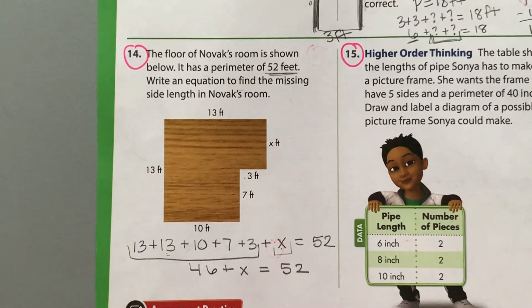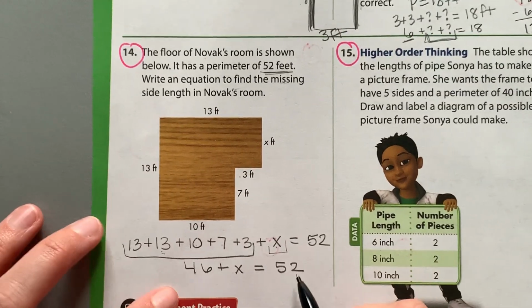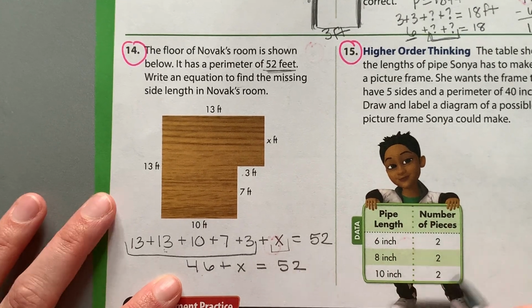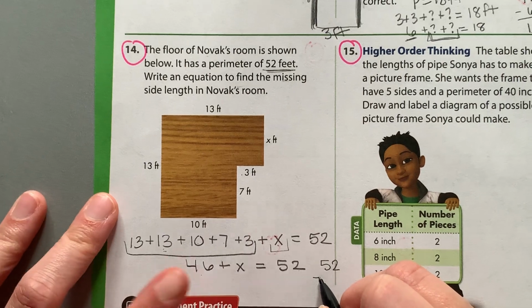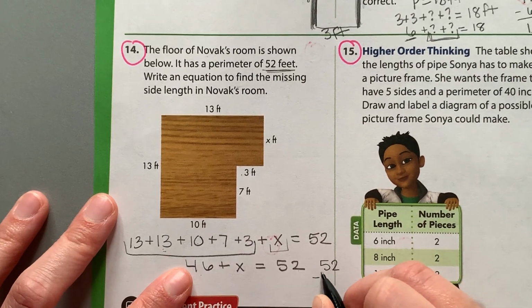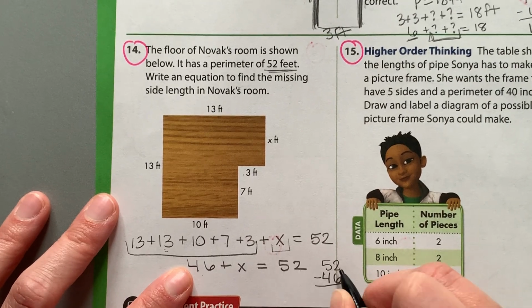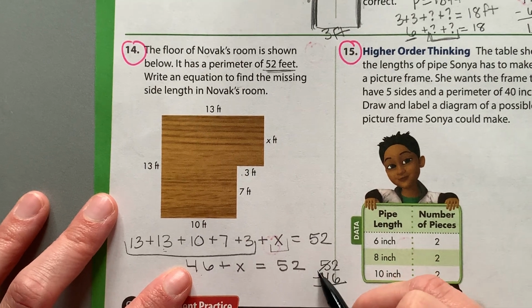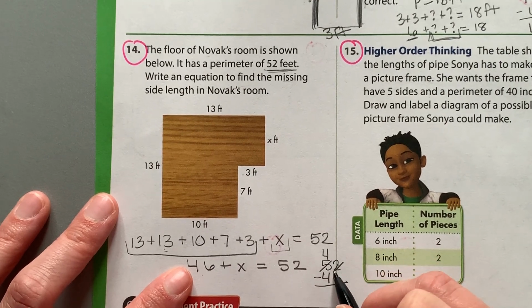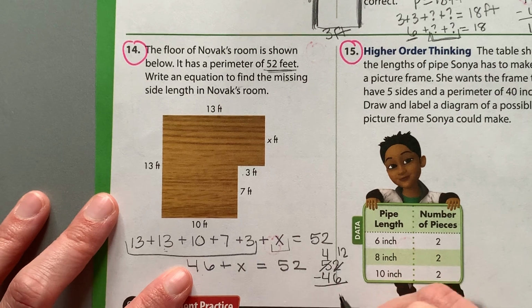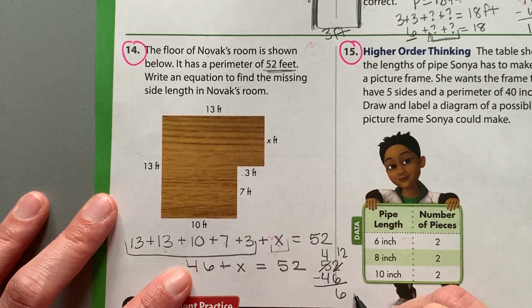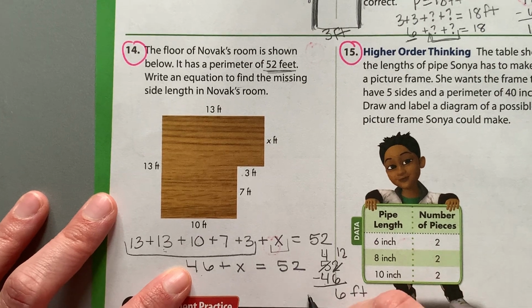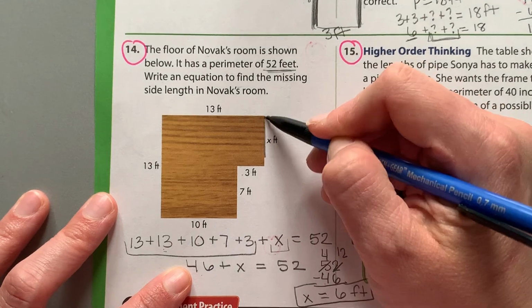Sorry. 46 plus x equals 52, my total. So now I need to do my total, 52, minus what I found the other sides equal, which is 46. 52 minus 46, ooh, I have to borrow. 5 becomes a 4, 2 becomes 12. 12 minus 6 is 6. 4 minus 4 is 0. So 6 feet is what x equals. X equals 6 feet. That's what this side equals.